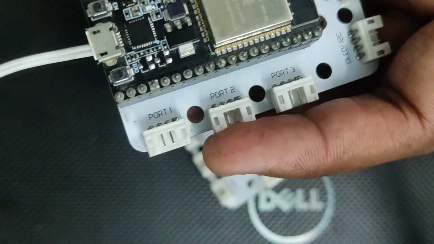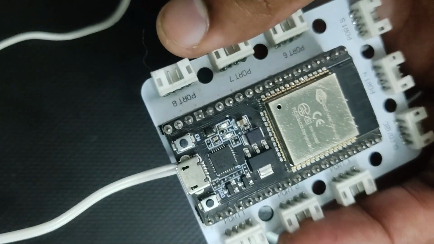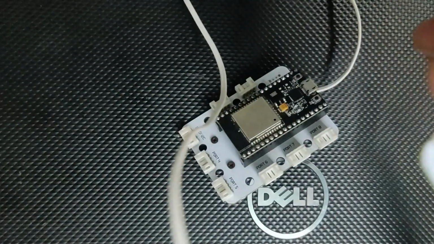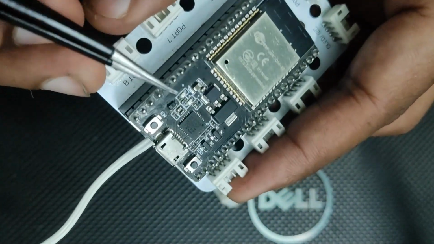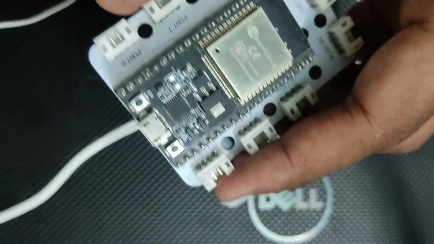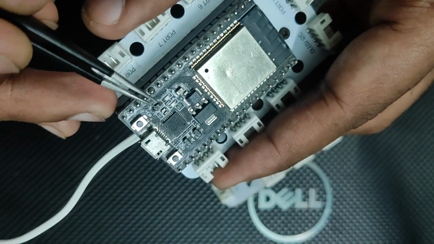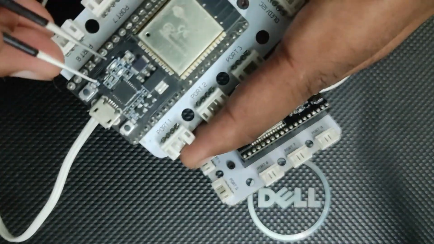If it is not showing the port in the computer, you understand about the COM port. If it is not showing the COM port in the computer, it means it is damaged, maybe from here, or maybe it is fully damaged. So first we will check this one. As you can see, there is a bubble and it is for protection. It means this part is damaged. So today we will replace this part.